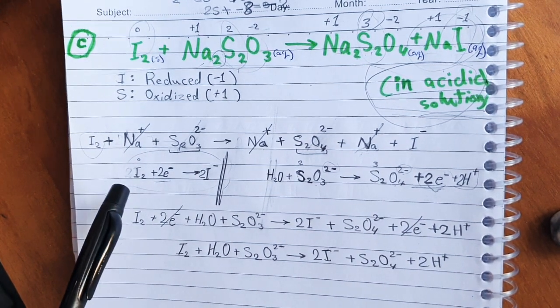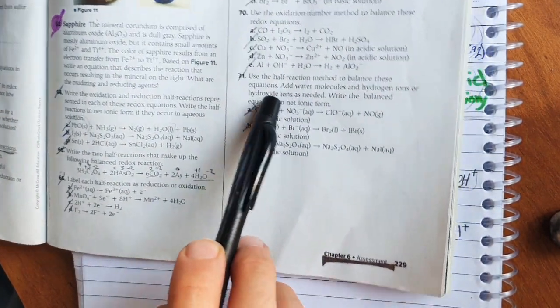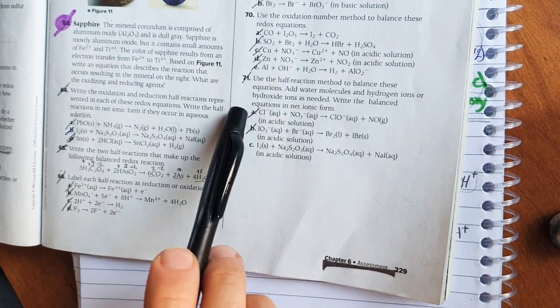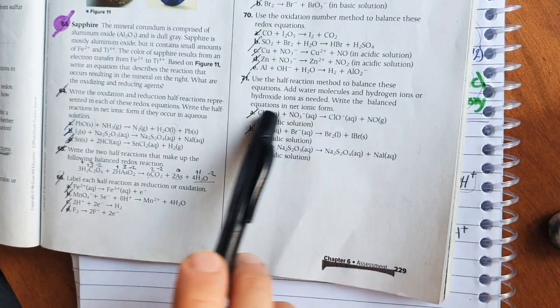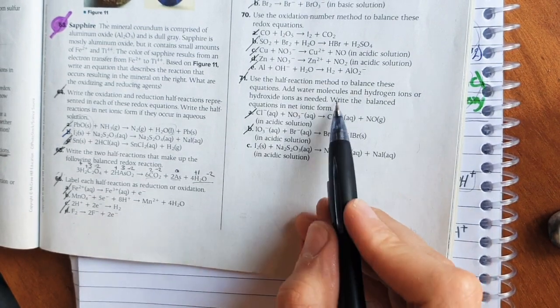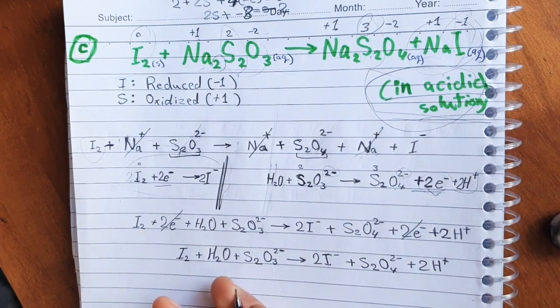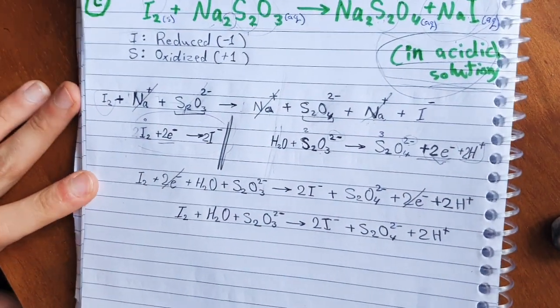But in our case, in the book, it says use the half reaction method to balance these equations, add water molecules and hydrogen ions or hydroxide ions as needed, and it says write the balanced equation in net ionic form. And that's how you write it in net ionic form.